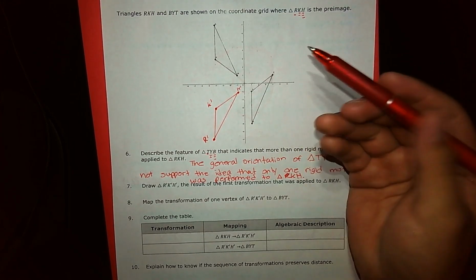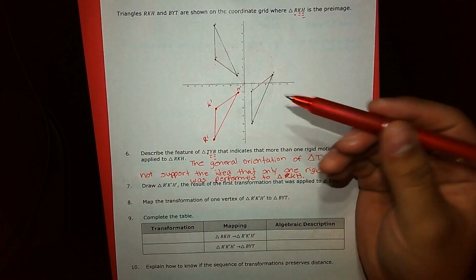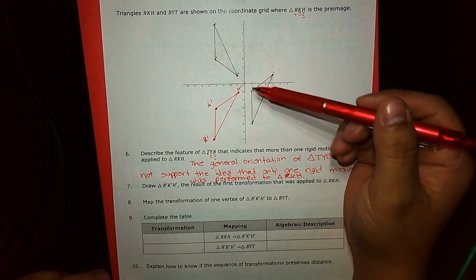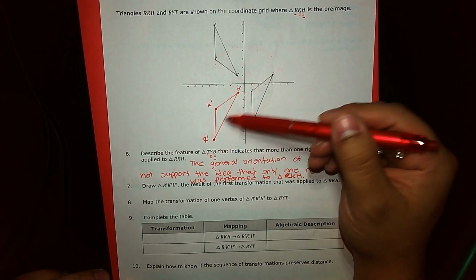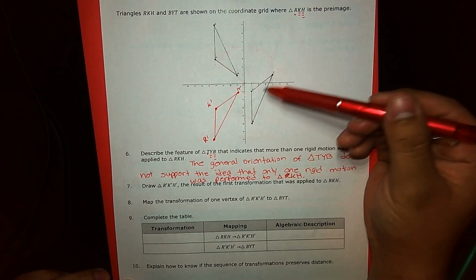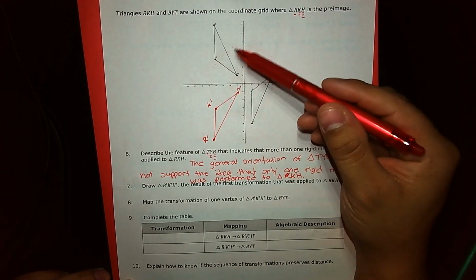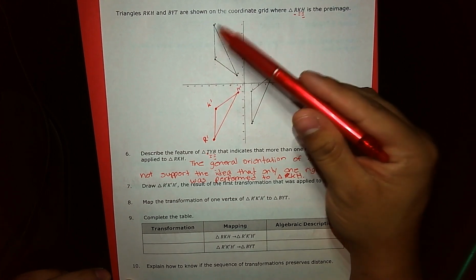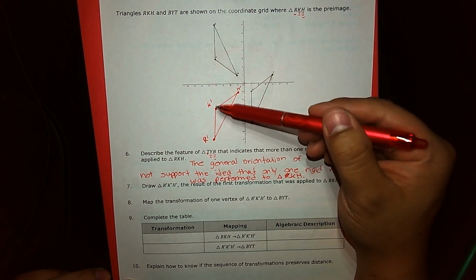Before we move on, I need to point something very important out to you. We have now created a new pre-image of this triangle. So whenever you talk about this triangle now, you can essentially forget about this triangle up here. This triangle no longer matters. This is the new pre-image.